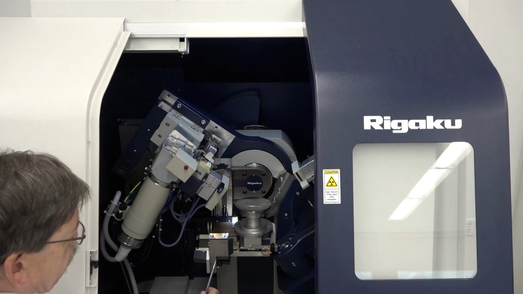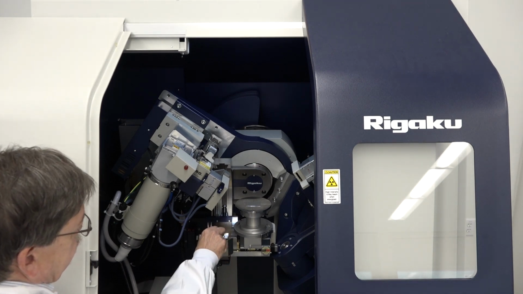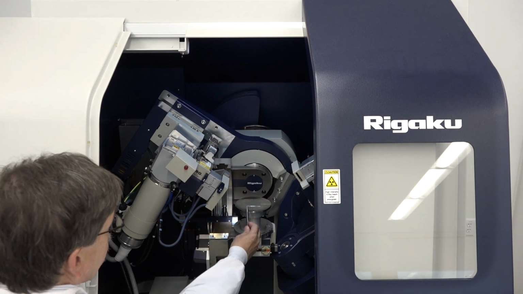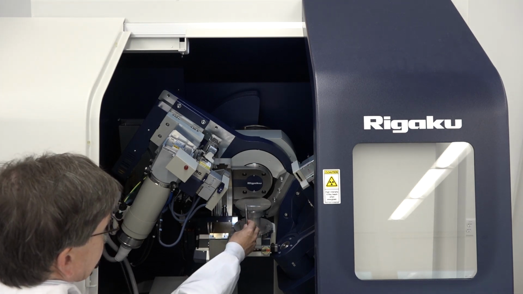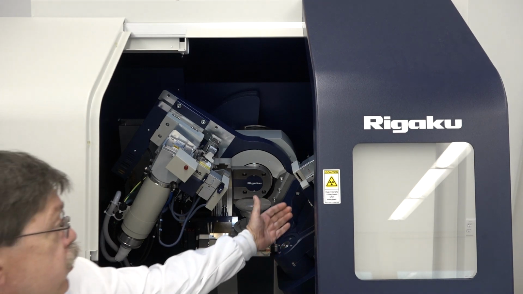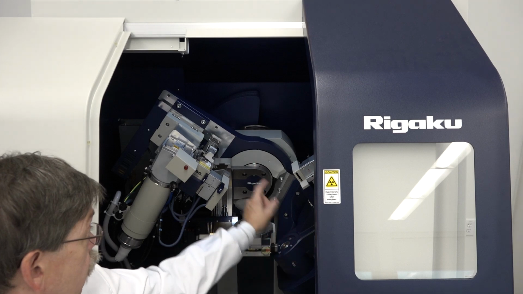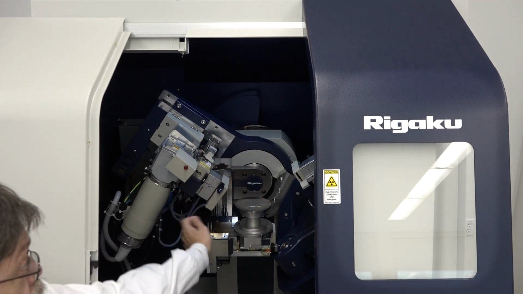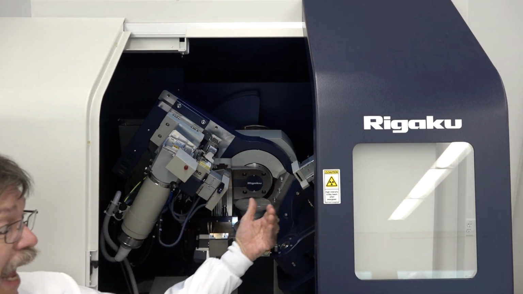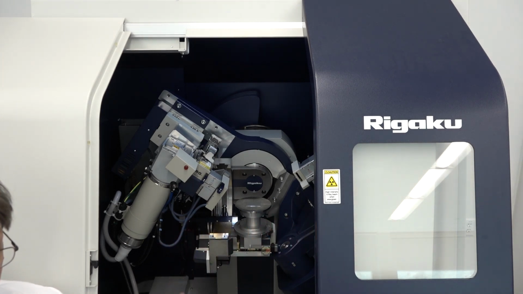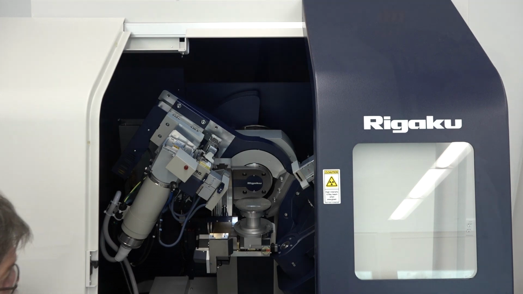Some of the things that are special about this: you notice that this gear right here allows us to rock the sample back and forth, and we can do that as it is rotating about this axis. Moreover, the entire detector arm, in addition to moving up and down along with the tube, the entire detector will swing out, which gives us added flexibility for a number of materials analysis problems.